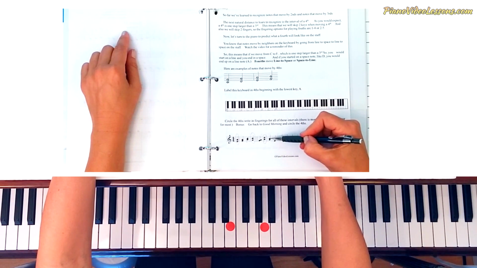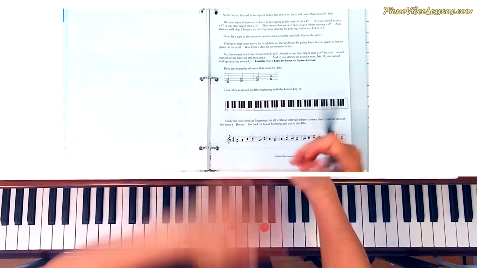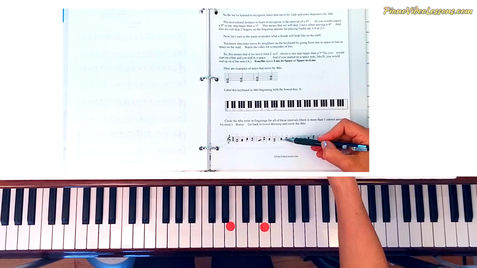Here we have 2 line notes. Is that a fourth? Nope, it's a third. Oh, and I circled it. What was I thinking? Next one is a line and a space. Could that be a fourth? Yes, it could. Is it squished together? No, it's not. Opened up just the right amount. It's a fourth. Here we have line to line. Is that a fourth? Correct. It's a third. Here we have line to space. Is that a fourth? Yes, it is, because it skips 1 line and 1 space.